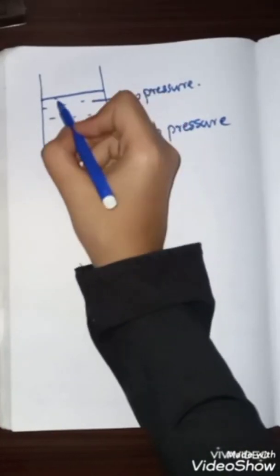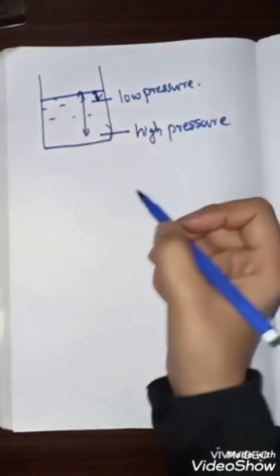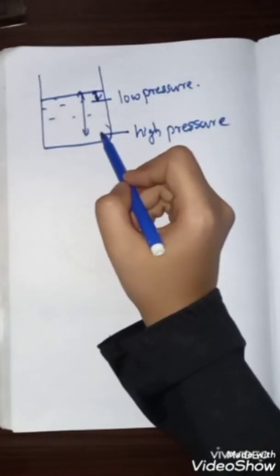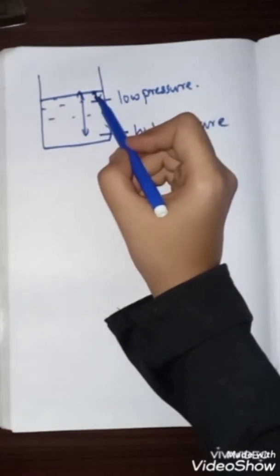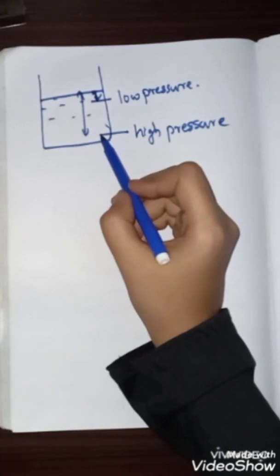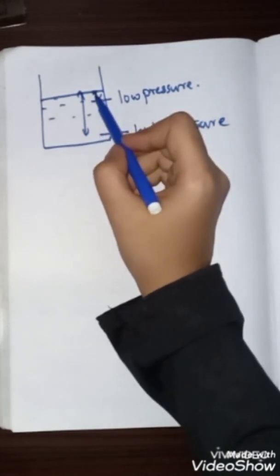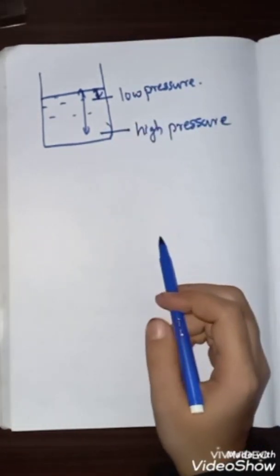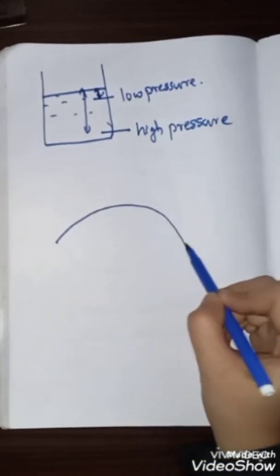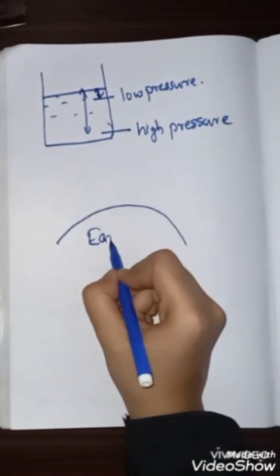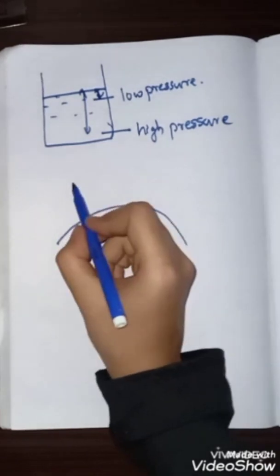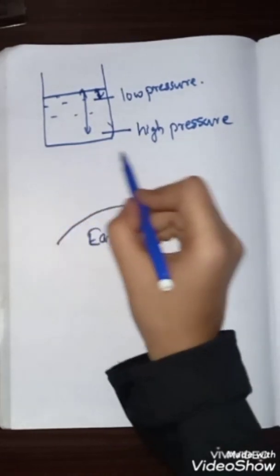The amount of water above this part is large, and the amount of water above this part is very little. Here more water is lying above this part, and here less water is lying above this part. So the pressure is high here and the pressure is low here. And like that, this is the earth, and this is the atmosphere.